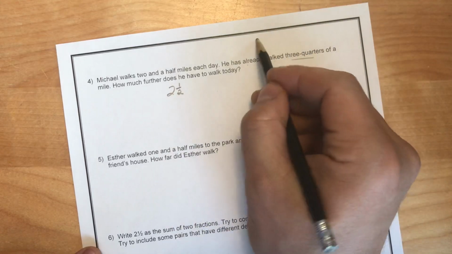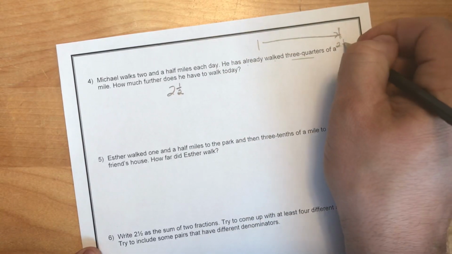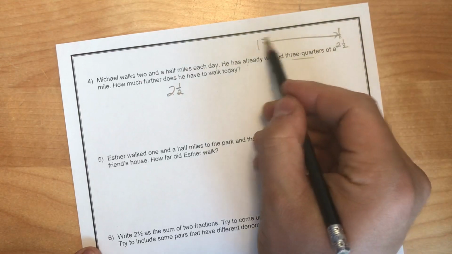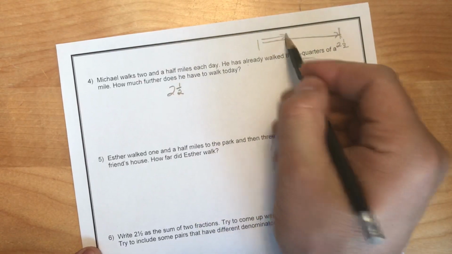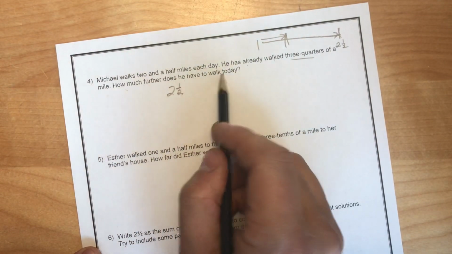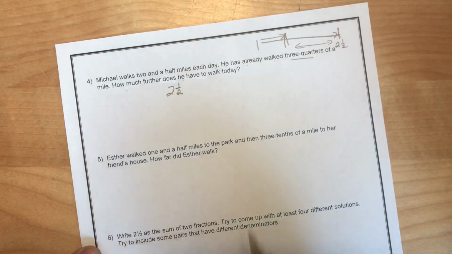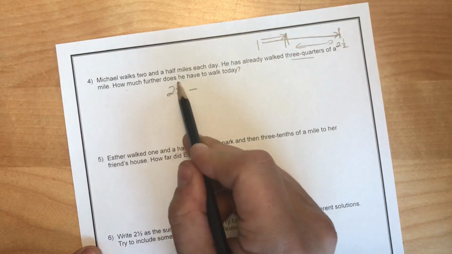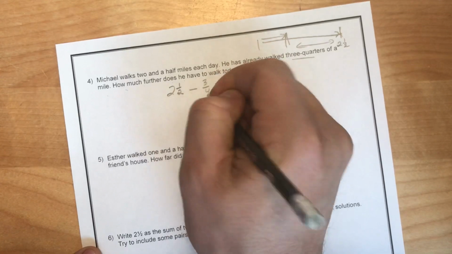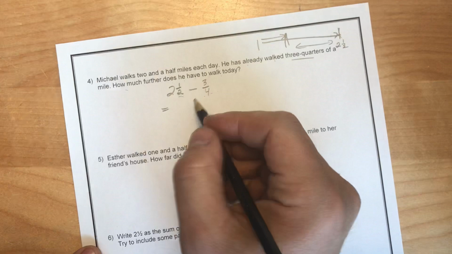So let's picture this. Every day he walks 2.5 miles, and he's already walked this far. He's already walked 3/4 of a mile. How much further does he have to walk? Well, that's looking at what the difference is, what's remaining, right? So that's a subtraction statement. So 2.5 subtract 3/4. These do not have the same denominator, so I need to make them the same denominator.